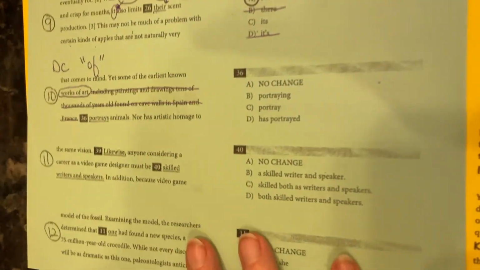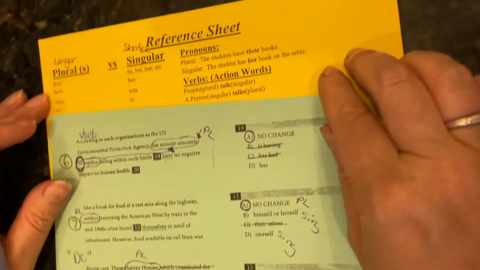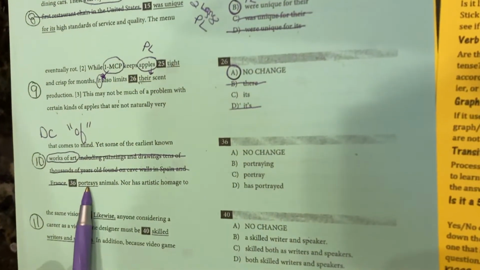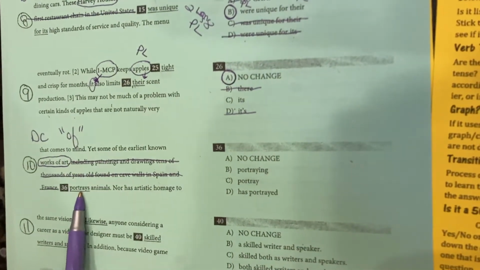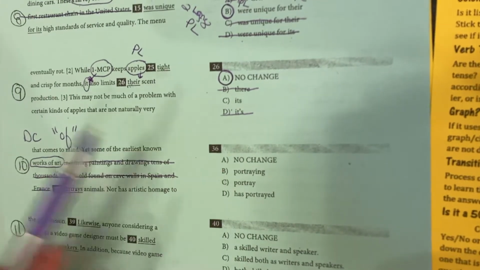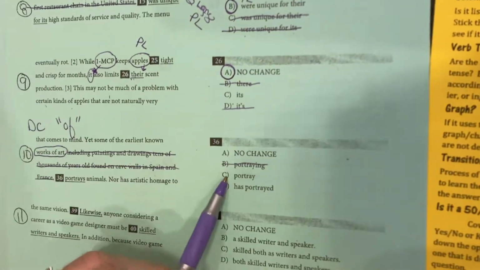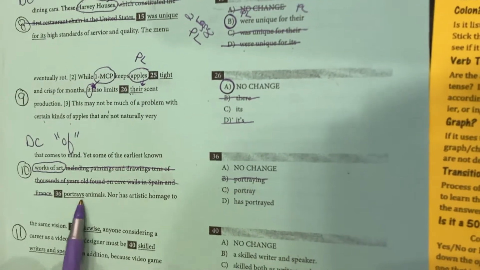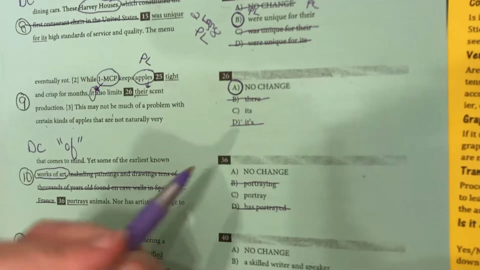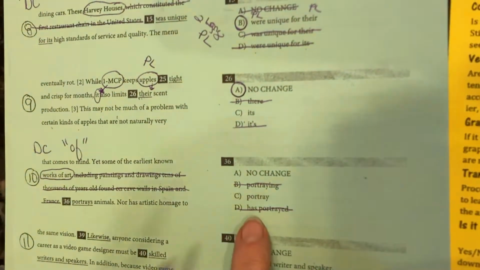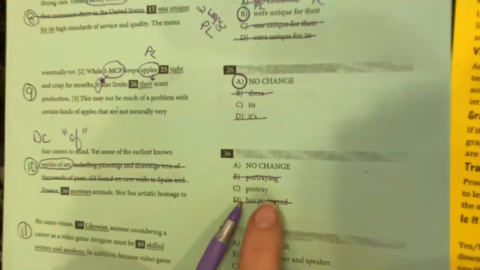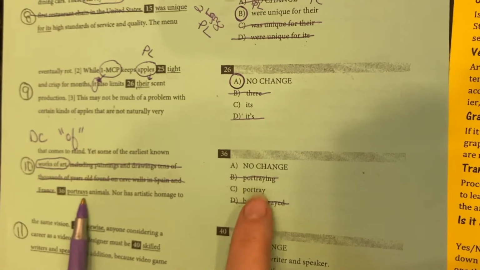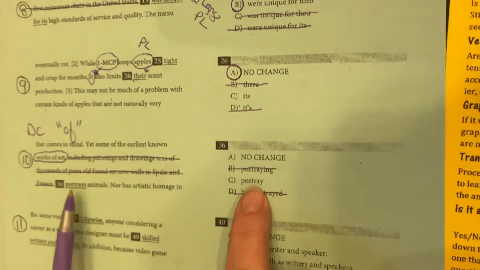Okay, so this is a little different than our magic words, isn't it? In this case, we're talking about verbs. We've got portrays, that's an action word, the singular version. Now, which one is the plural version? Portraying? No, that's got an ing on it. Portray, yes, that's the plural version, versus portrays, which would be its partner in crime. So we're going to get rid of that because we don't see a have portrayed. If it had have portrayed or has portrayed, it would be this one. But since we see an action word with an S, we have to find an action word that's singular. So that would be between these two.